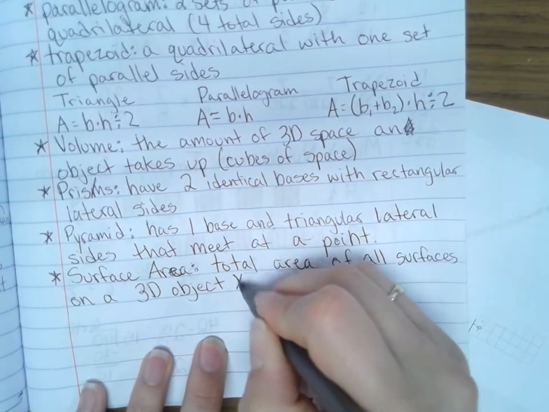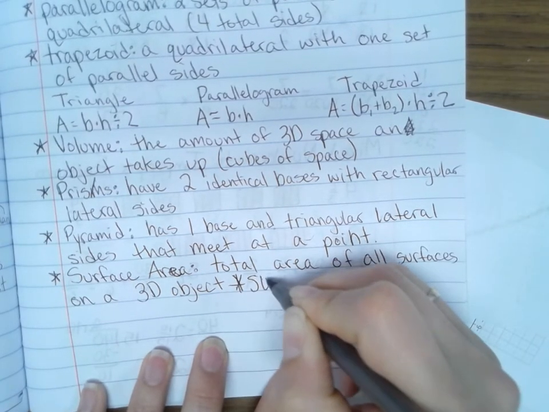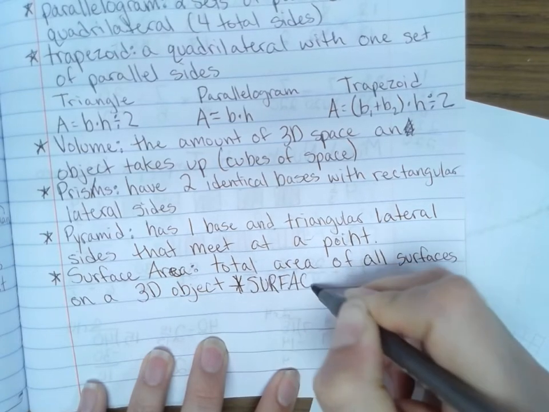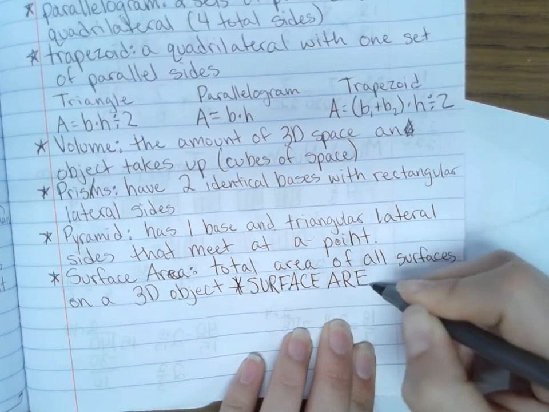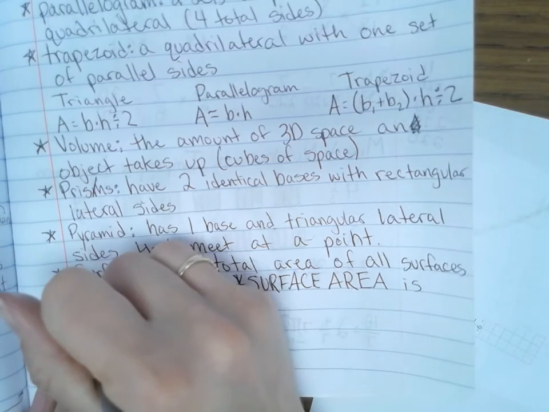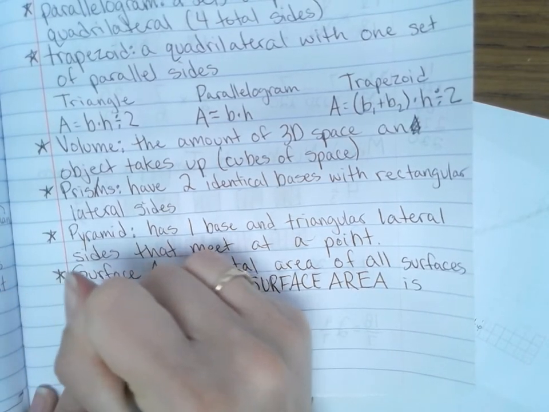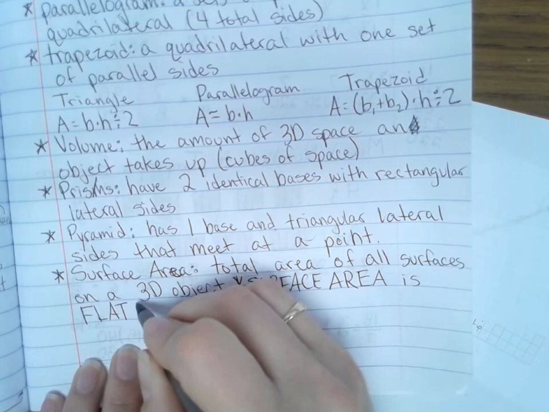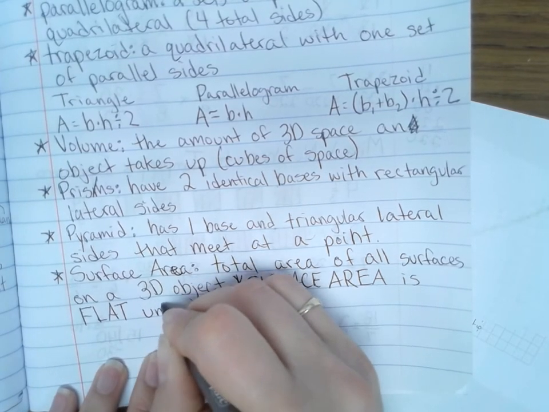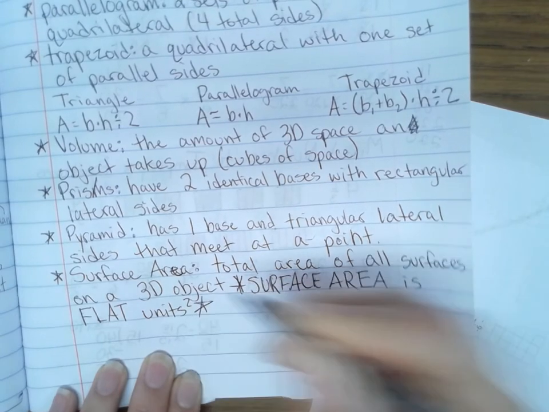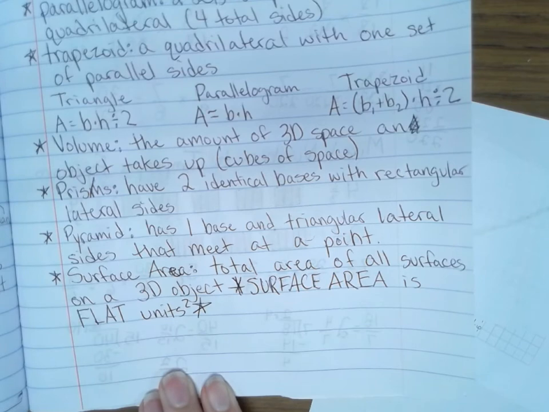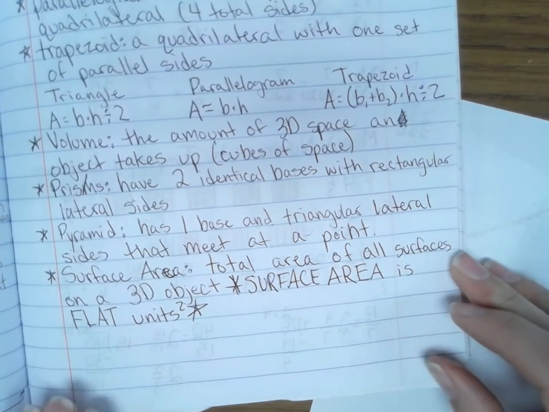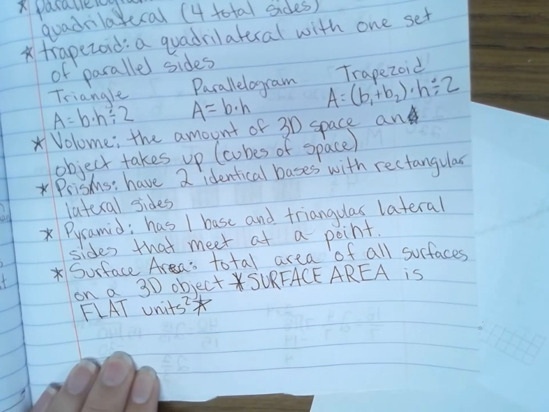Okay, in big stars, surface area is flat so it's going to be in units squared. Okay, surface area is flat, volume takes up space. I think that's about all that we needed to go over.